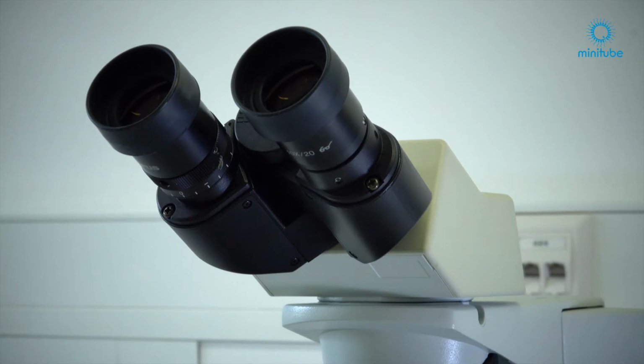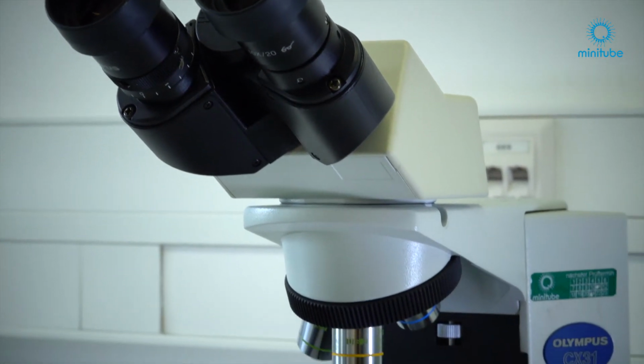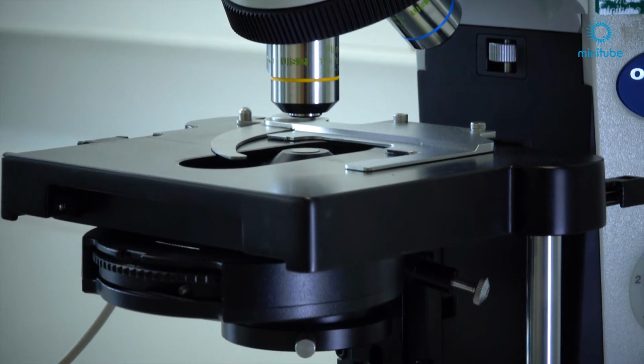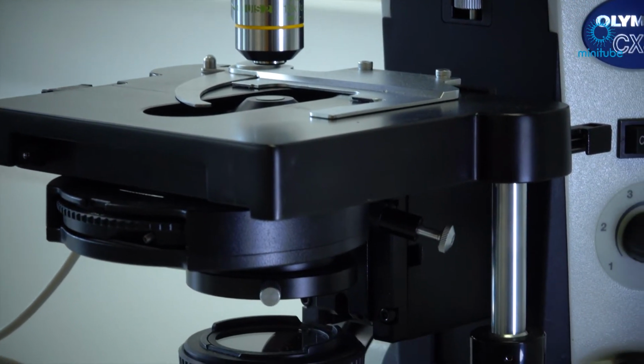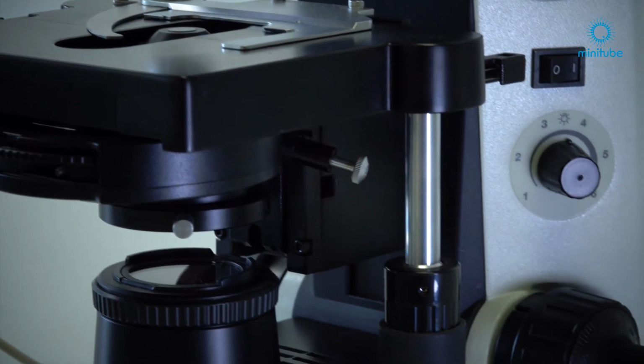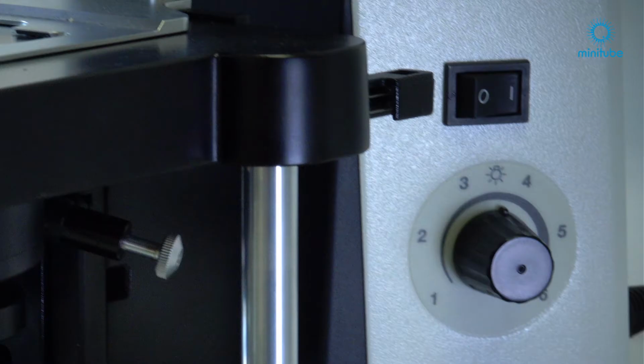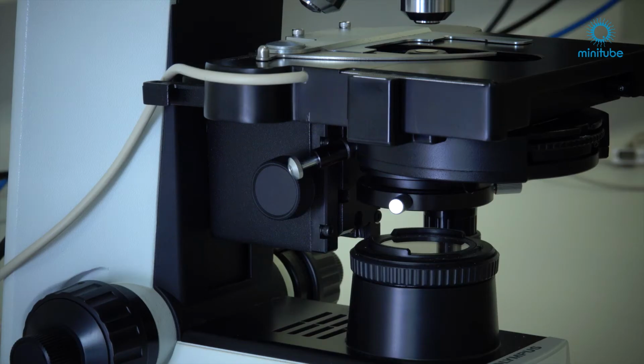Here you can see the binocular tube with the eyepieces, the lens turret with the objective lenses, and the microscope stage with its specimen holder and its adjustment knob for the movement of the stage. This is the main switch and the light intensity control knob. This is the focusing drive, the condenser with aperture diaphragm and the field iris diaphragm.